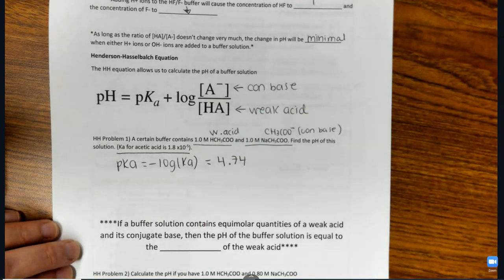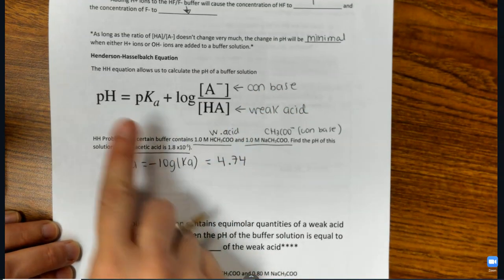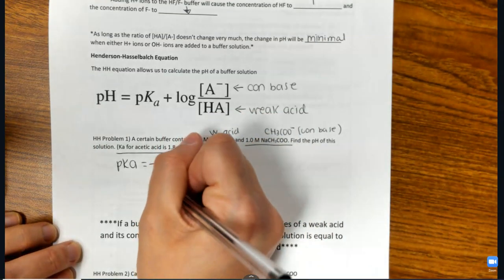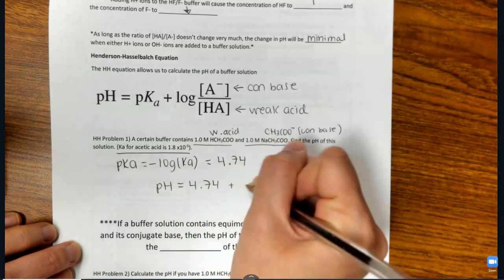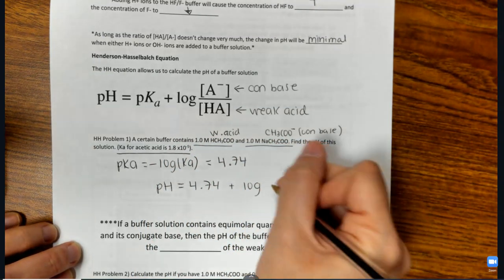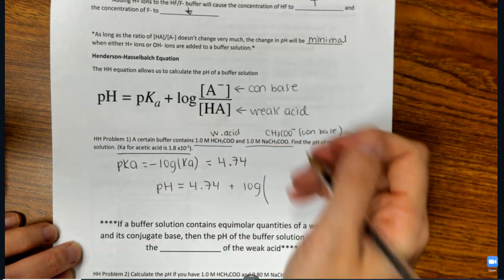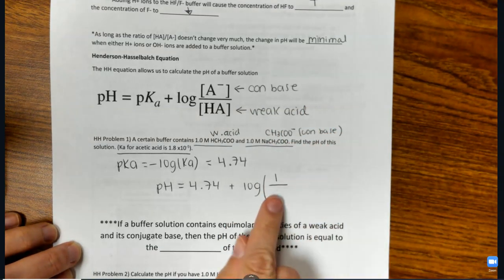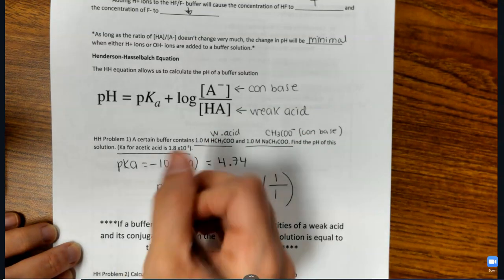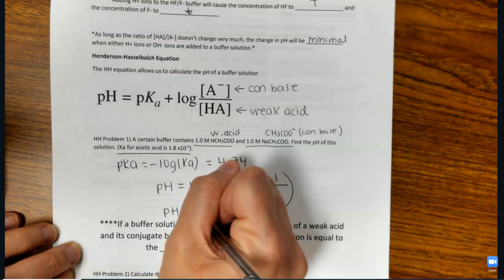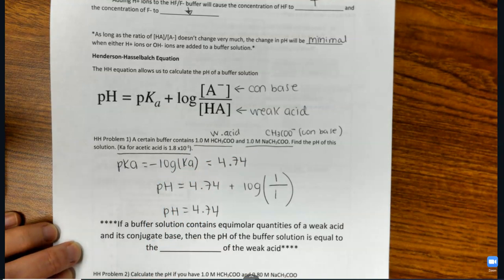There's your pKa. Now that I know pKa, I can plug into this. So pH will equal 4.74 plus the log of my concentration of conjugate base is 1 over my concentration of weak acid is 1. And you get that the pH is 4.74.